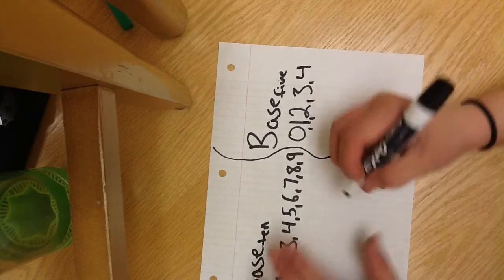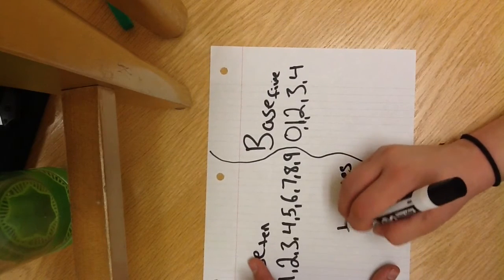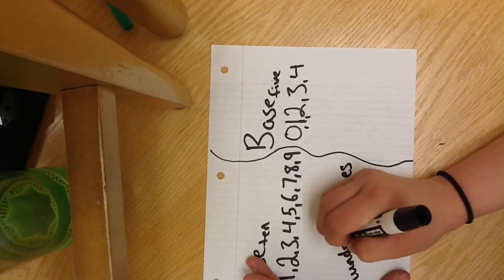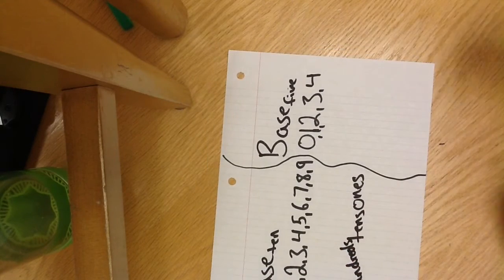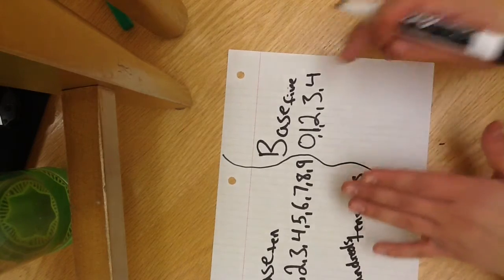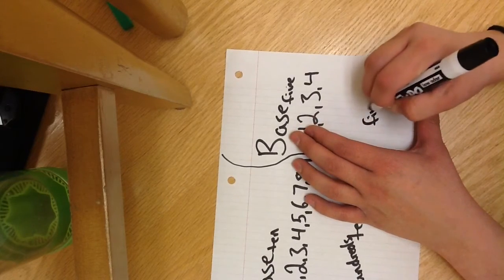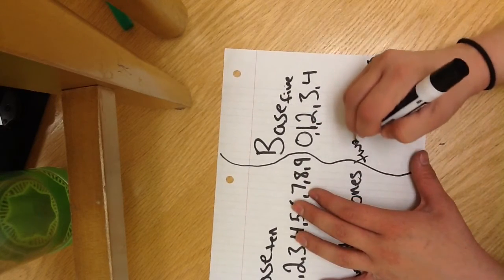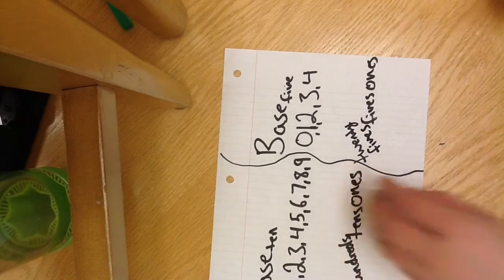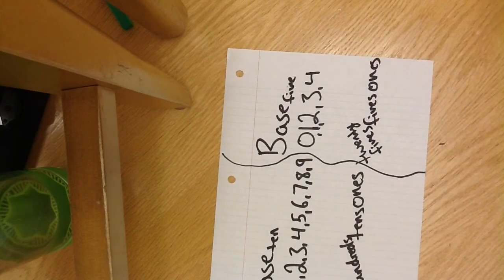So for our place values, in base 10, we should know that we have the 1's place value, the 10's place value, and the 100's place value. Now, of course, we have thousands, millions, billions, trillions, all that. But we're just going to deal with 1's, 10's, and 100's for now. And in the base 5 system, we have 1's, 5's, and then we have 25's place value. After that, we have 125 and on from there. But we'll only deal with the 1's, the 5's, and the 25's place value.